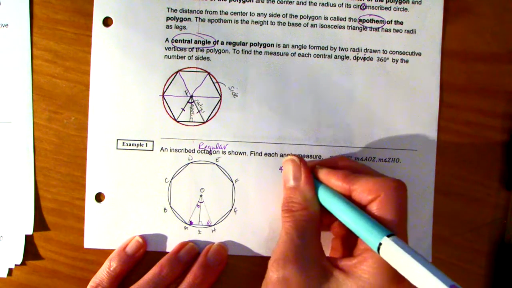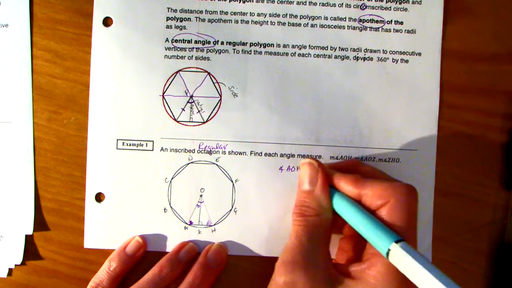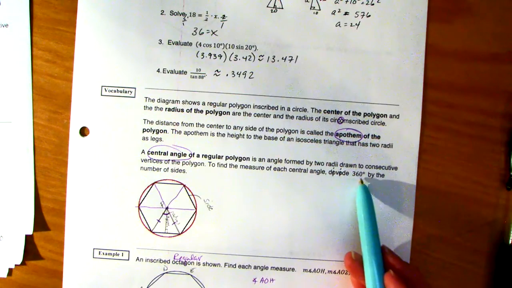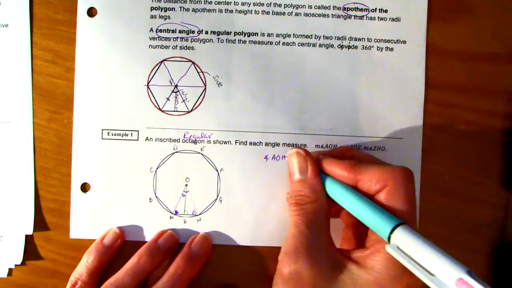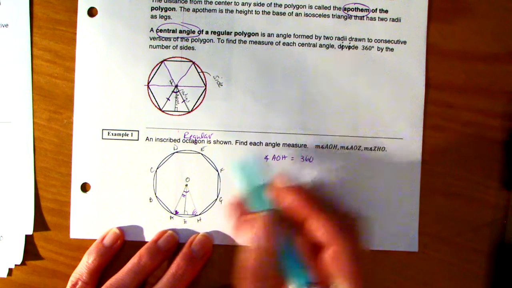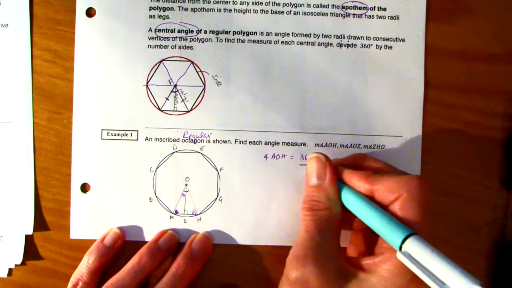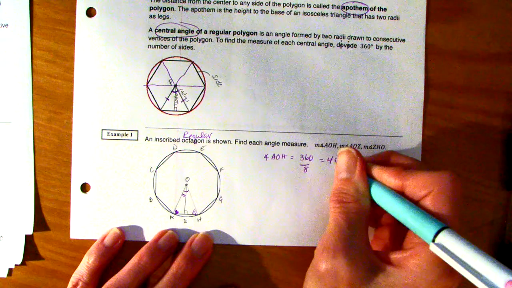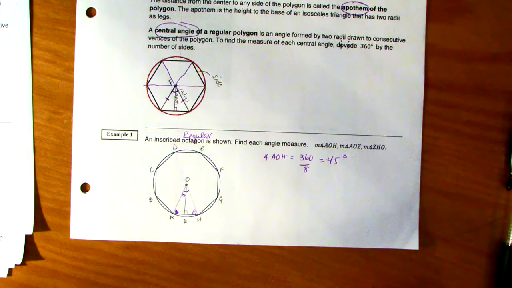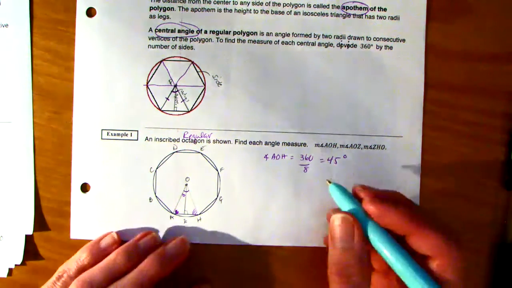All right, so here we go. Angle AOH. Remember, right up here, divide 360 by the number of sides. So 360, how many sides does an octagon have? 8. Divide by 8, 45 degrees. Why am I using my highlighter color? Okay. How about AOZ?